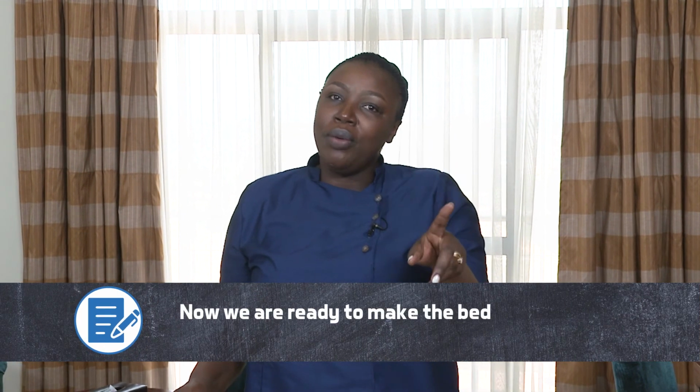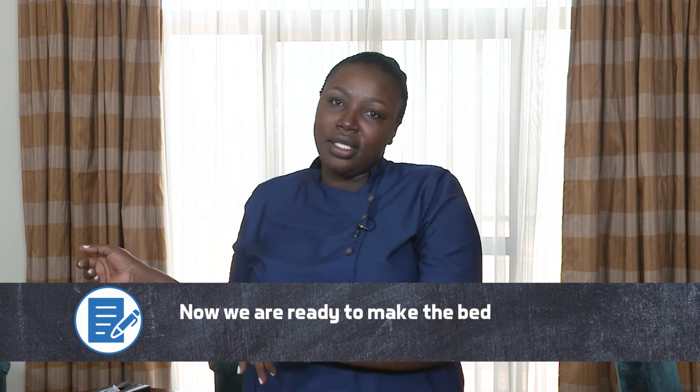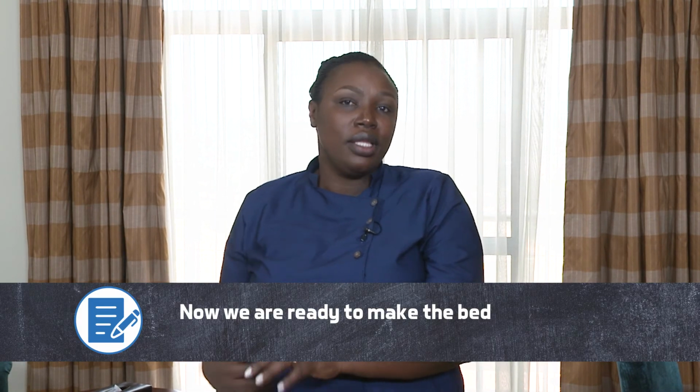After checking for maintenance, I can now go ahead with making the bed. So be ready for the next lesson while we'll be making the bed. Thank you very much.